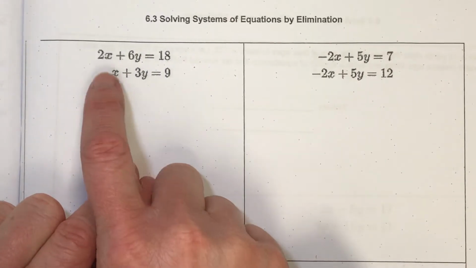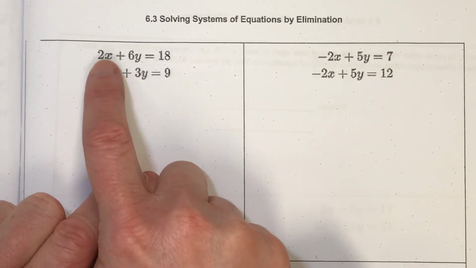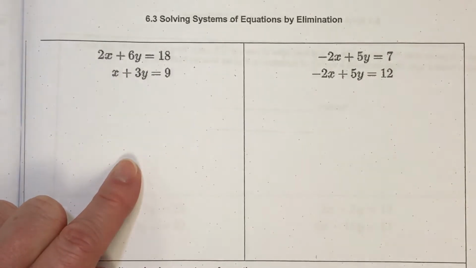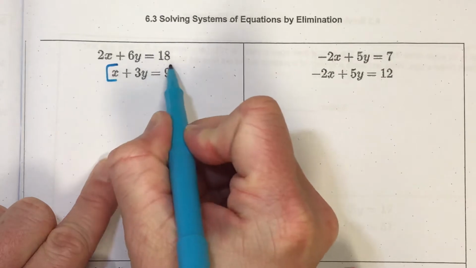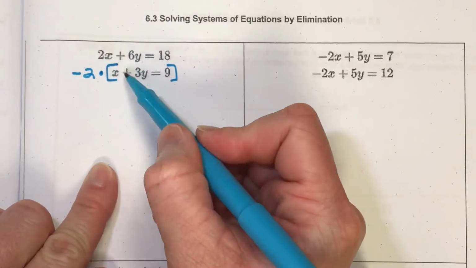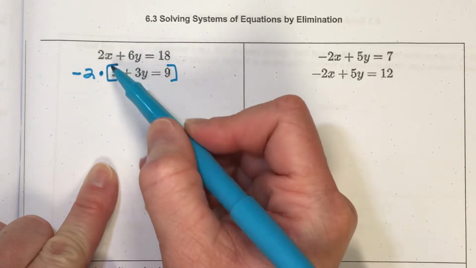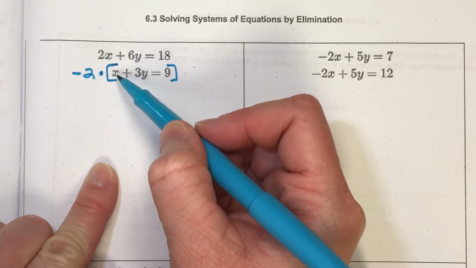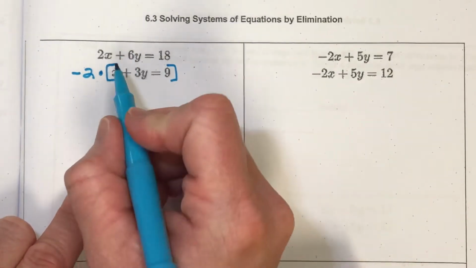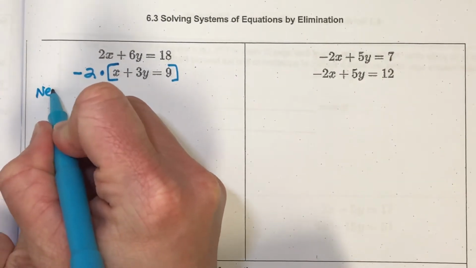But I noticed that if I wanted to cancel with a positive 2x, I need to have a negative 2x here for the second equation. So I'm going to start by multiplying this equation by a negative 2 so that my x's will have coefficients that are the same number but opposite signs, and then when I add my functions together, they're going to cancel my x's out.